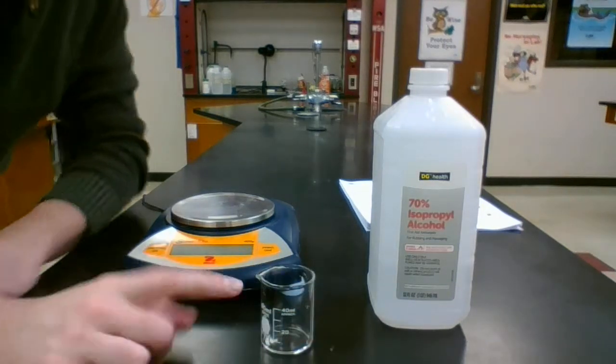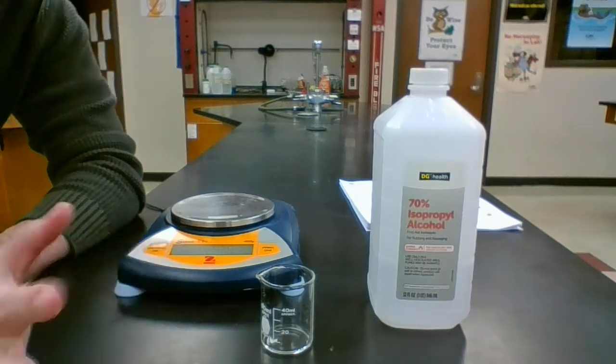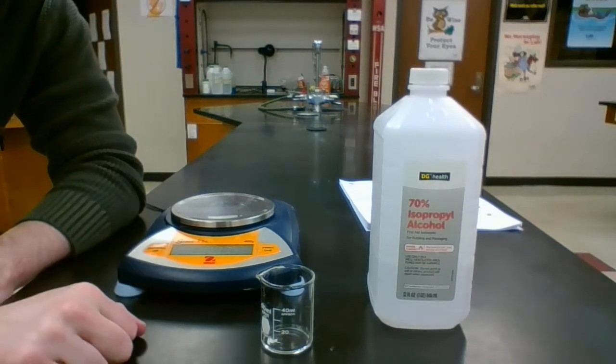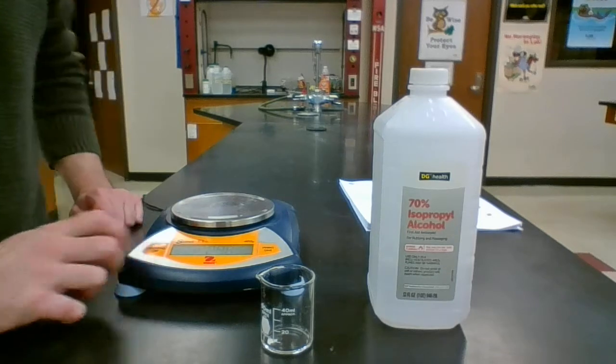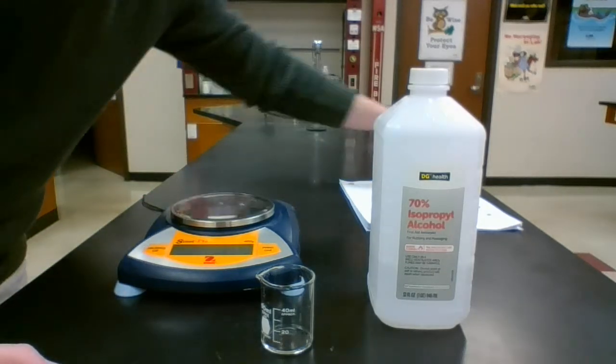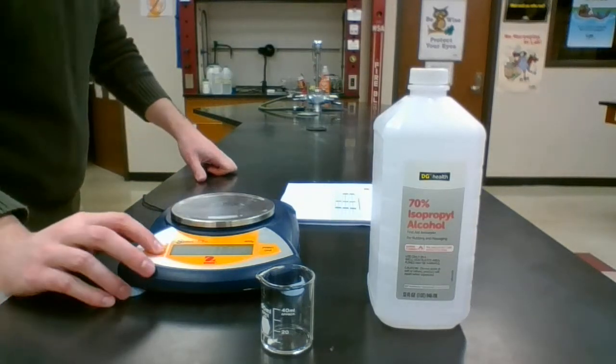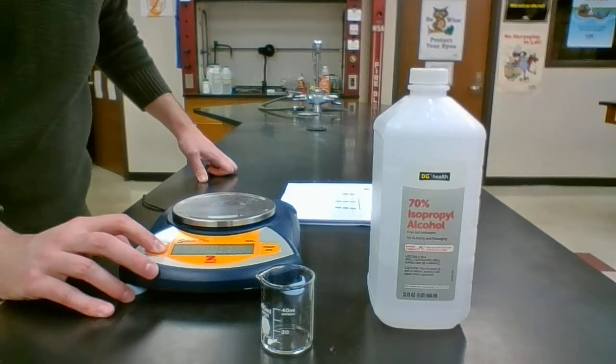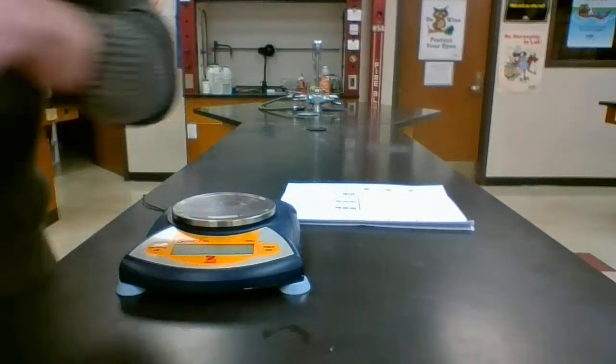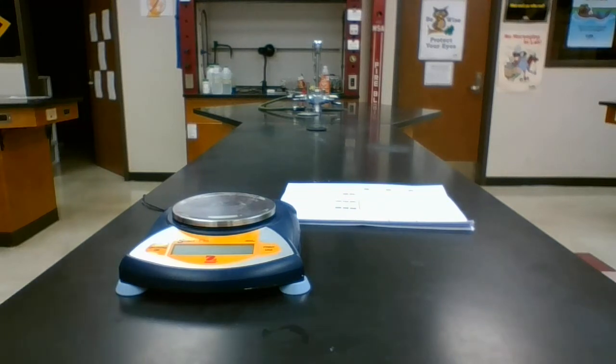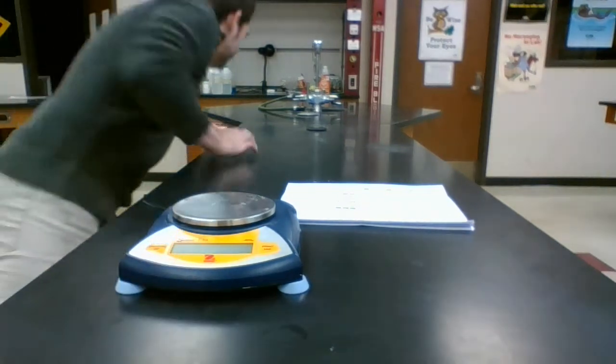Depending on how much rubbing alcohol you got in your beaker, answers might be a little bit different, but they all should float around the same answers. Okay, so I've got that poured out. Turn my scale off and move my stuff. And we can move on to the next station.